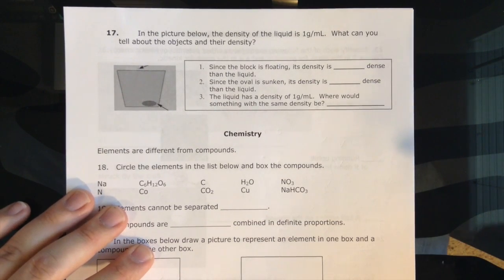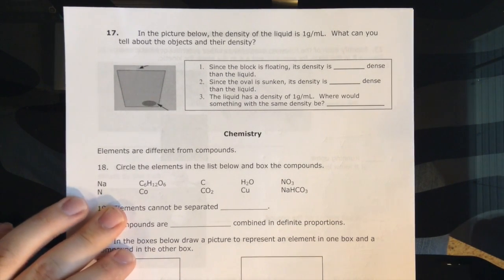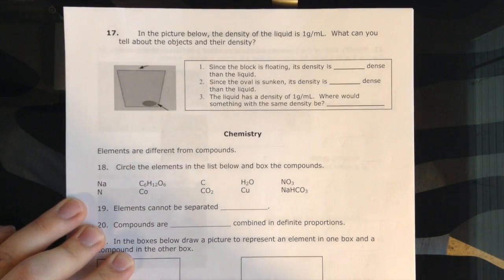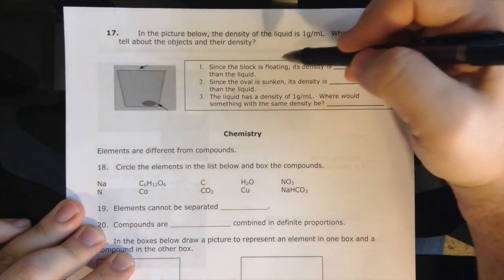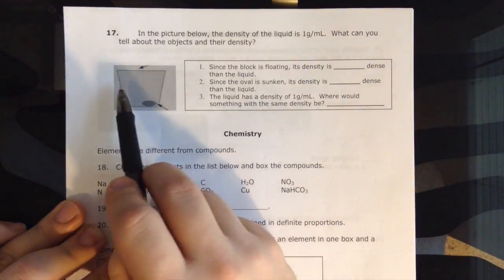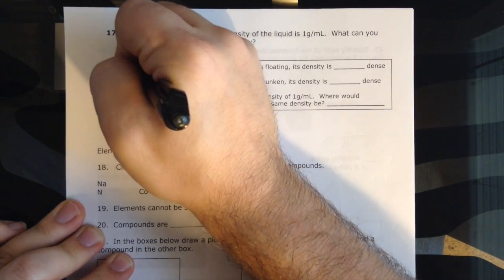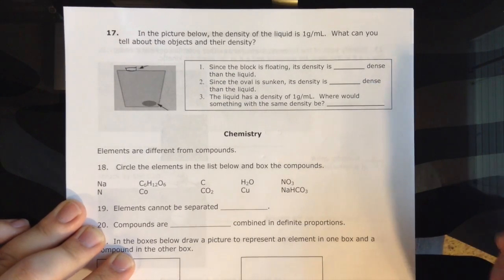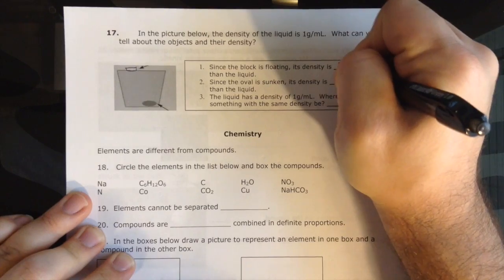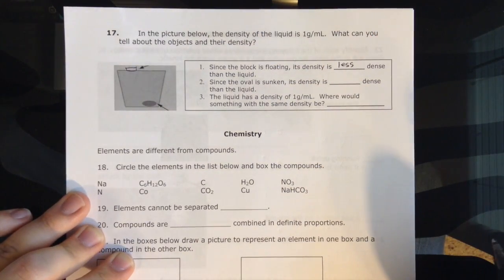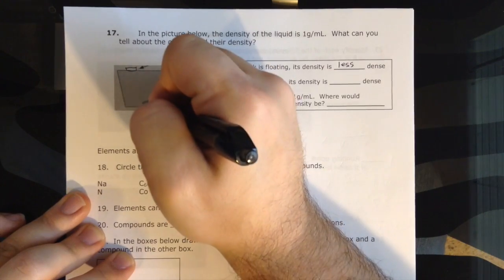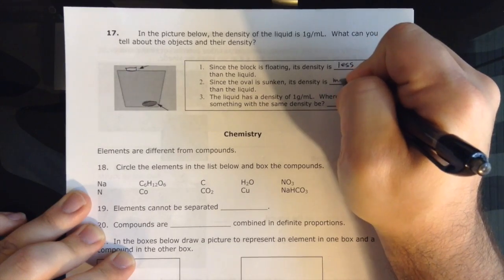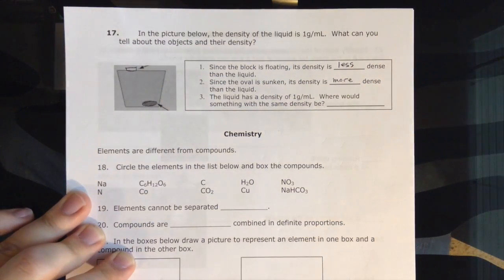So number 17 here, it says in the picture below, the density of the liquid is 1 gram per milliliter. What can you tell about the objects and their density? It says since the block is floating, there's a block up here. Since the block is floating, its density is less dense than the liquid. It's saying since the oval is sunken, its density is more dense than the liquid.